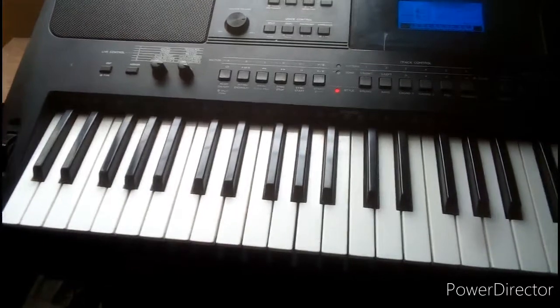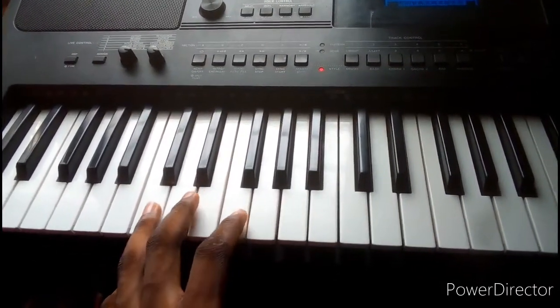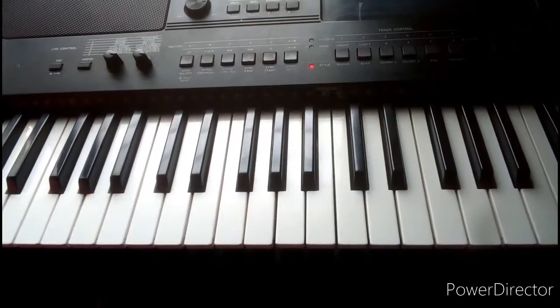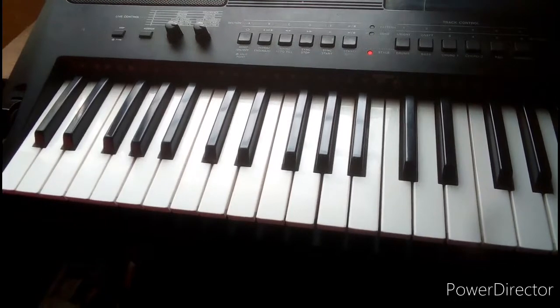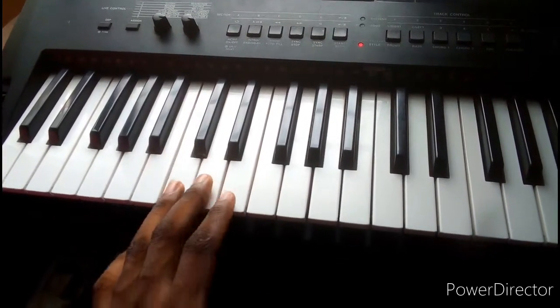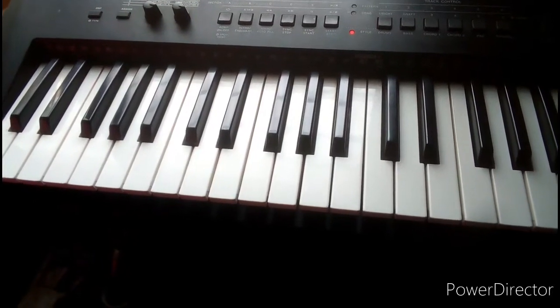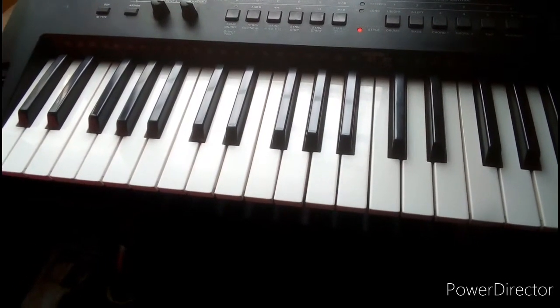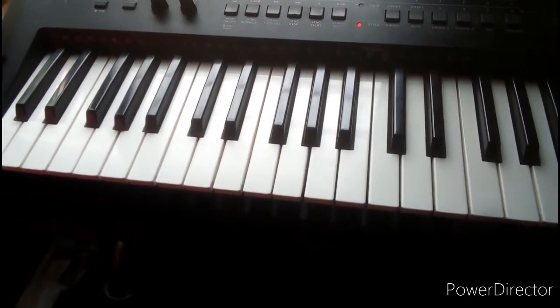Okay. Now we're going to start on the key of C, because C is a very good key for a beginner, and it's a very simple key to learn. So now we have a format for finding the major scale. A major scale is the solfa notation of that key.